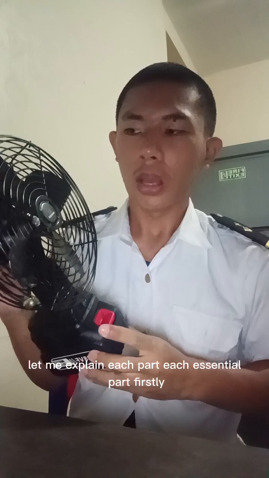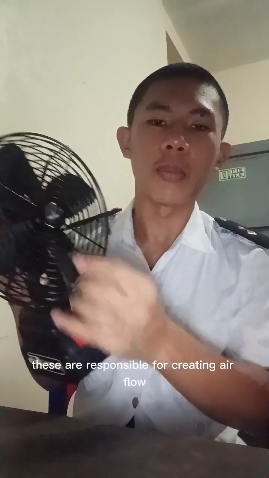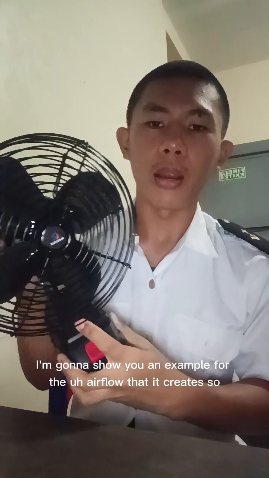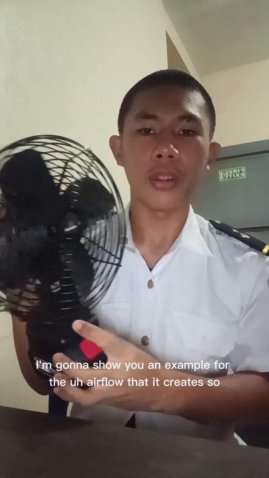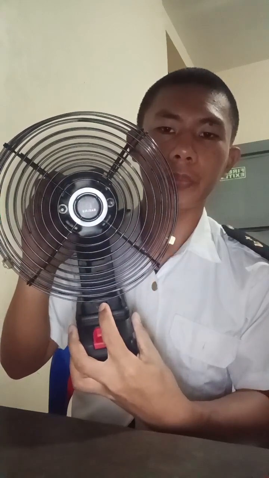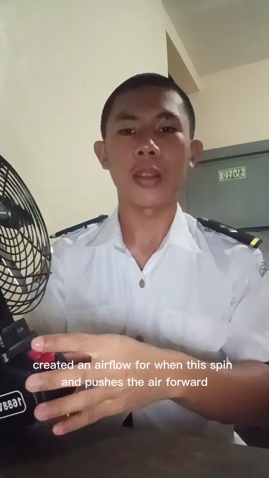Let me explain each essential part. Firstly, we have the blades. These four blades are responsible for creating airflow. When they spin, they push forward, which is what cools us. Without the blades, the fan would produce no wind. I'm going to show you an example of the airflow that it creates. As you can see, it indeed created an airflow when the blades spin and push the air forward, cooling us in the process.